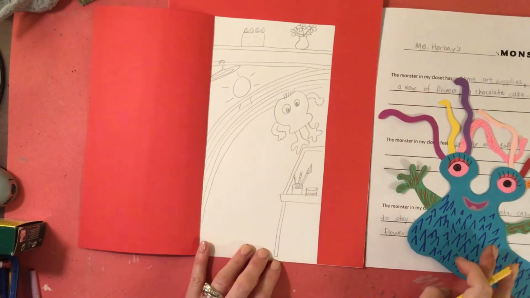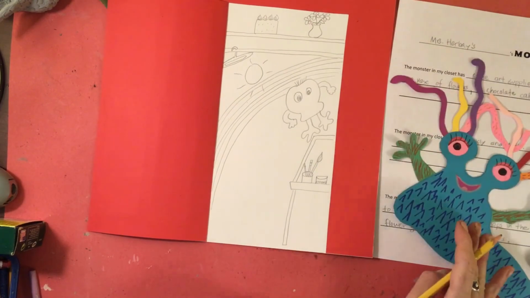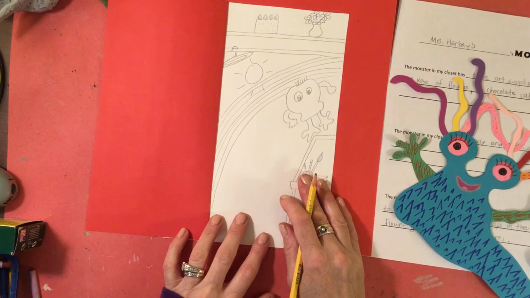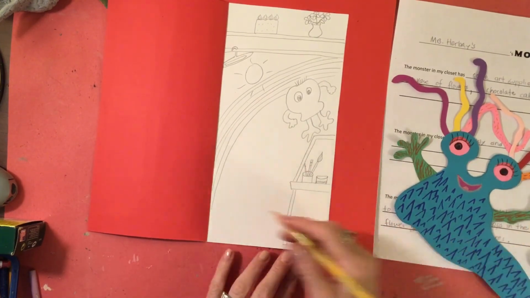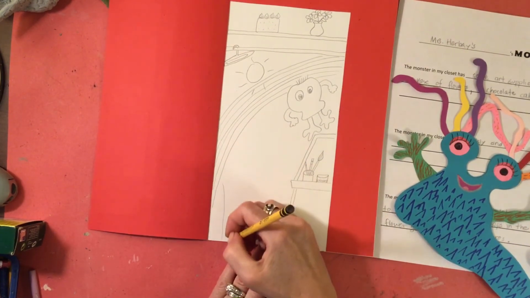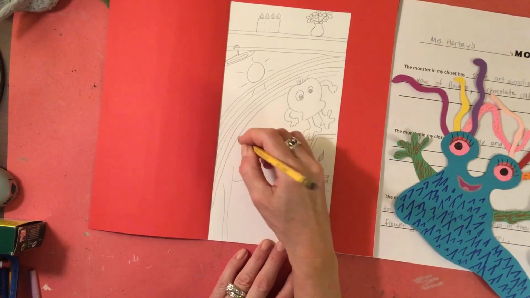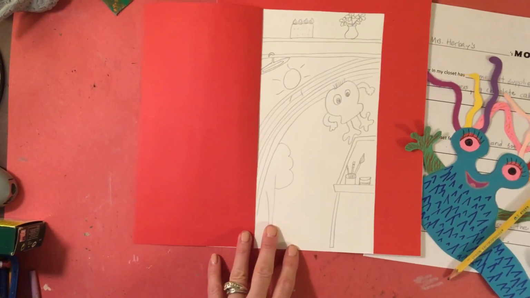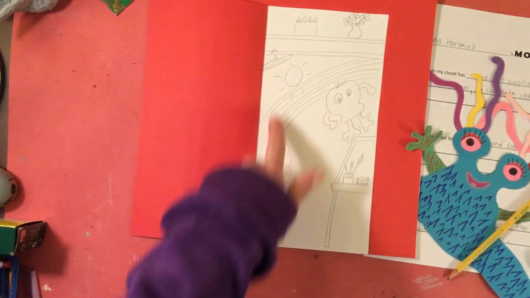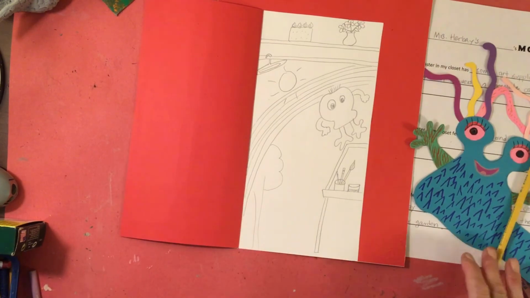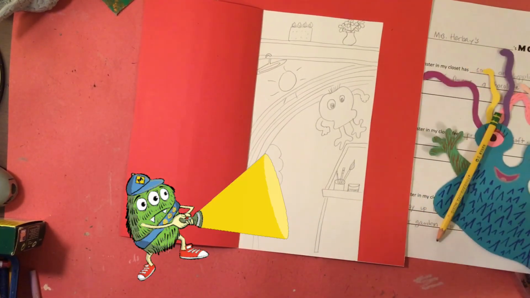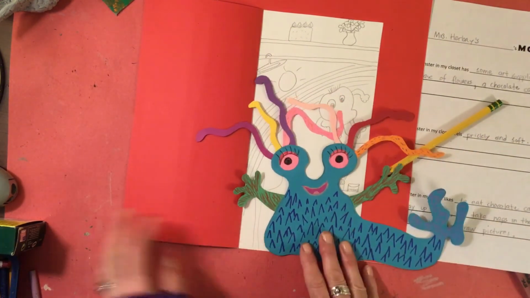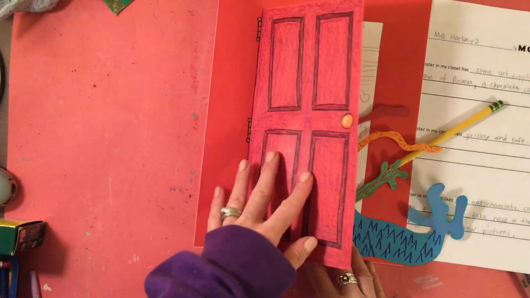Okay, so you guys get the idea. So then you'll decorate the inside of the closet with your designs, okay? And then what you can do, once you are done, then you can take colored pencils or crayons or whatever you would like and color the inside part. And then we'll talk about fitting your monster into the closet.